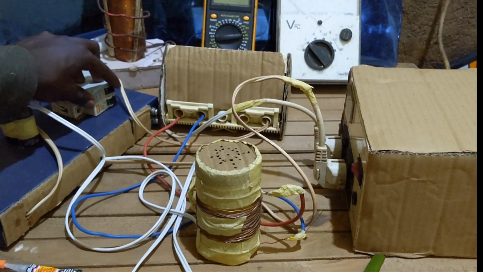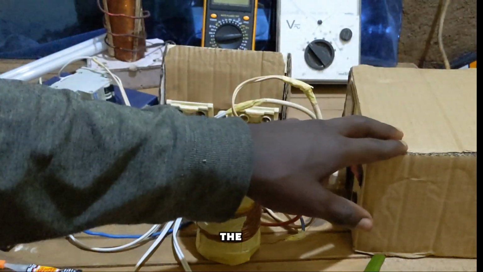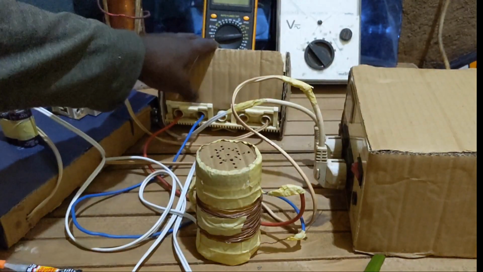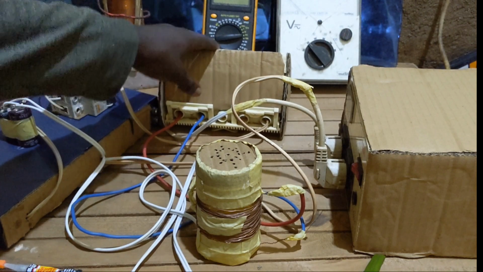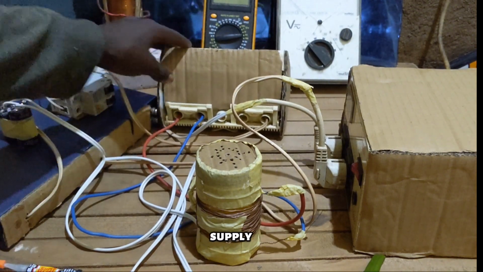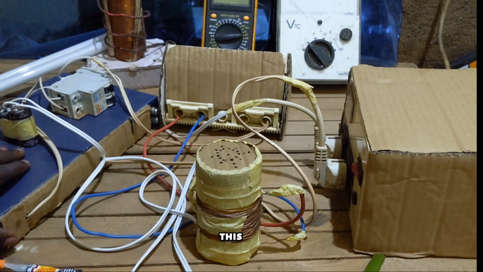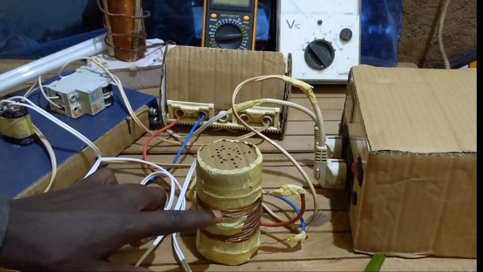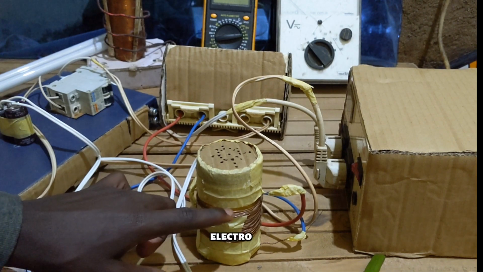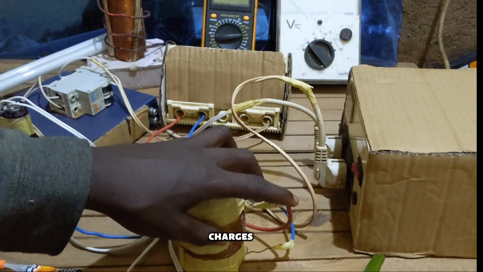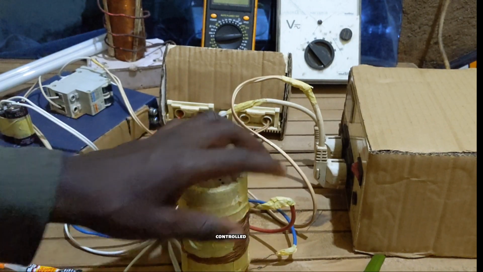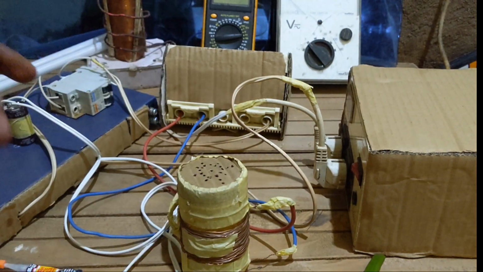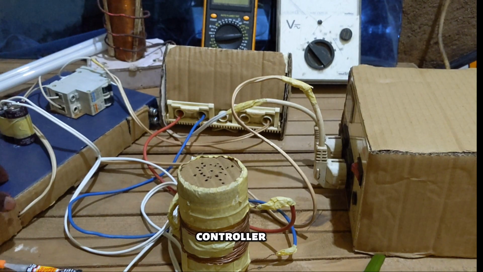Let me first check if all these things are well. This is actually the AC voltage regulator. We have the electrostatic charges supply. We also have this controller, which actually controls the electromagnetic fields that we apply in this coil, and the electrostatic charges are also controlled by this little controller here.